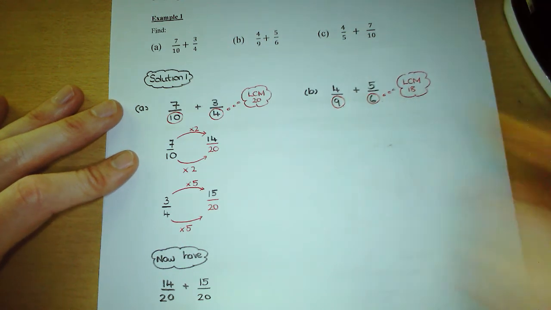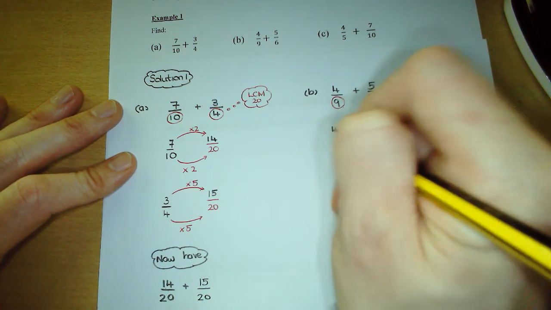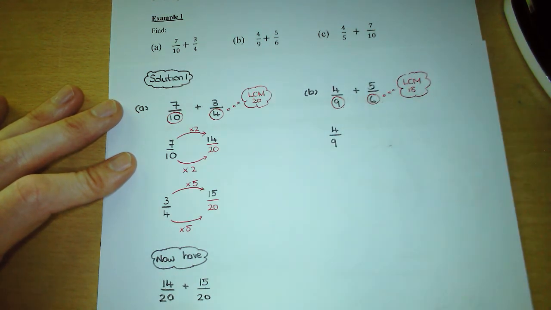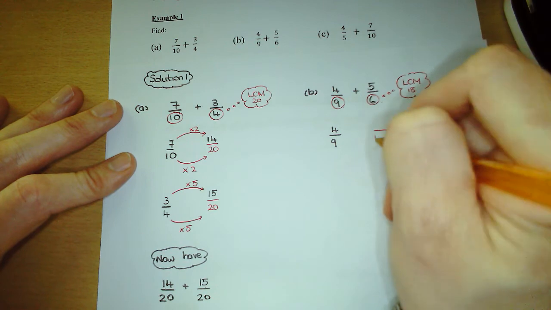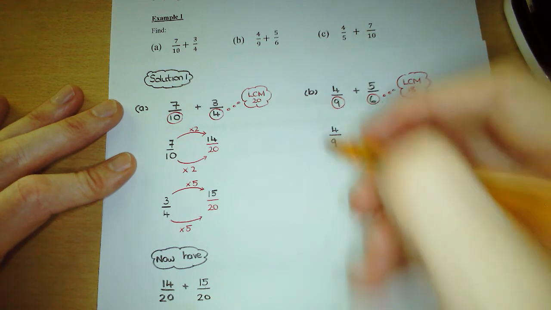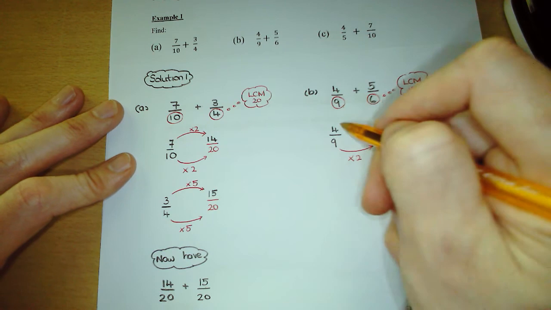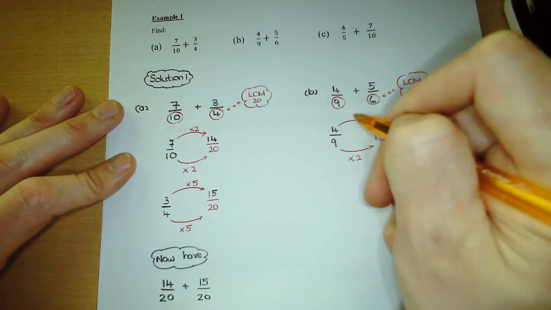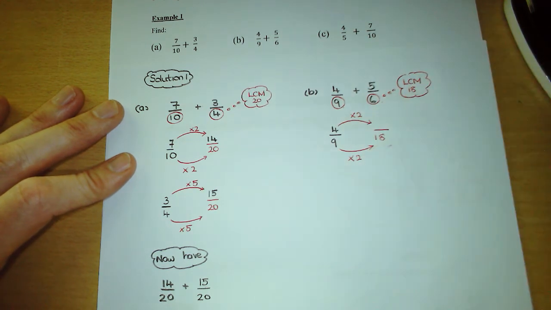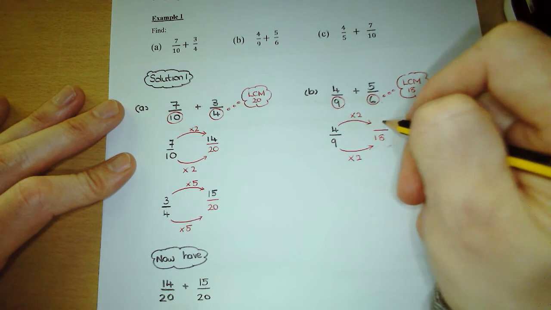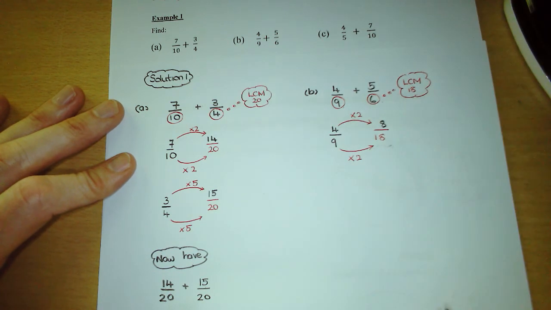So let's make both denominators 18. So we'll start with 4/9. So we want to make its denominator into 18. In order to do that, we'll have to multiply 9 by 2. And we must do exactly the same thing to the numerator, multiply by 2. That's now going to give us 8 over 18.